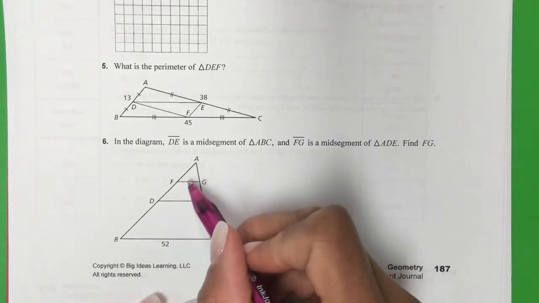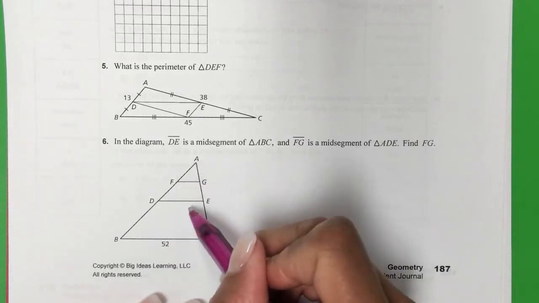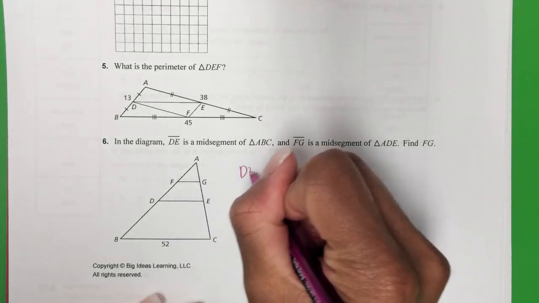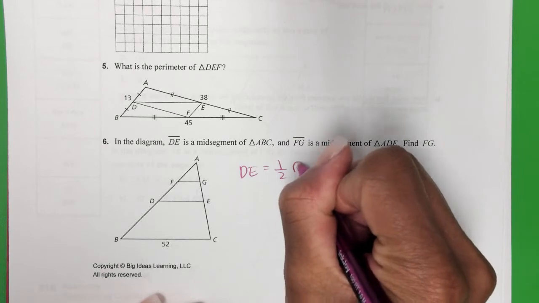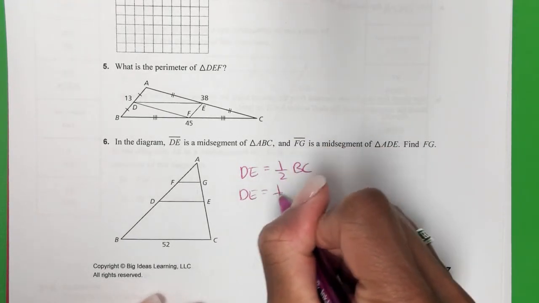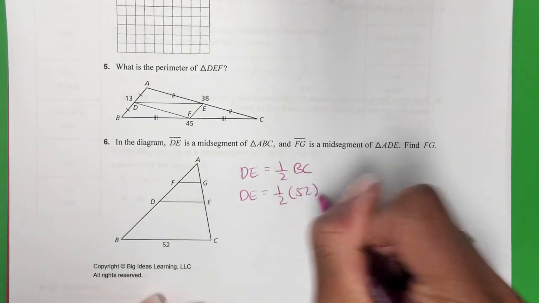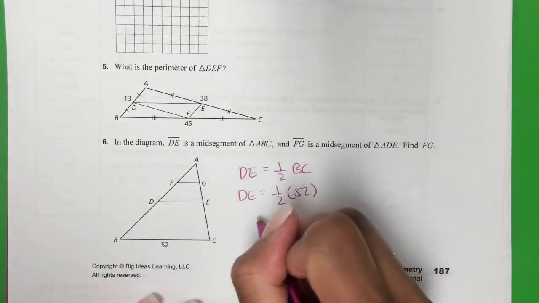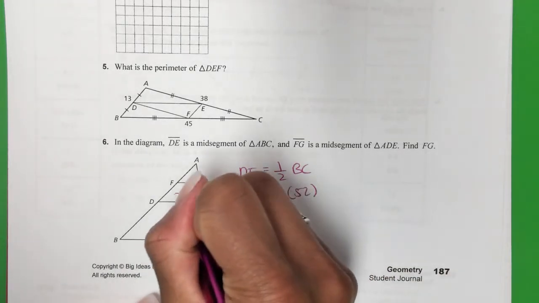Well, let's look at this as a whole. Let's look at A, B, C, and DE. So that means that DE equals 1/2 of BC. So DE is 1/2 of BC, which is 52. And 52 divided by 2 is 26. So it means this is 26 now.